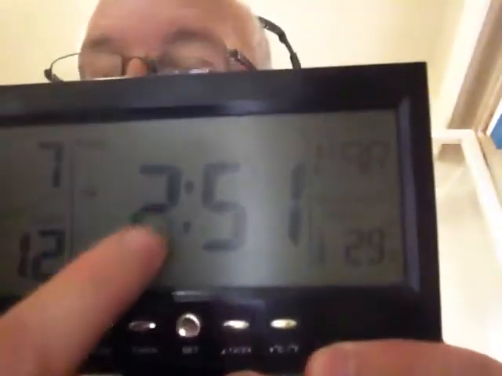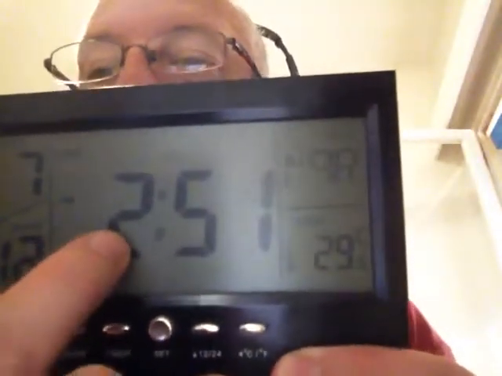A moment ago, if you were looking, it actually said 14:51. It's changed to 2 now because I changed it, but it did say 14:51 a moment ago. And this is a type of clock which you see on your computer in the bottom right. It's referred to as the 24-hour clock. There it is, look, 14:52.